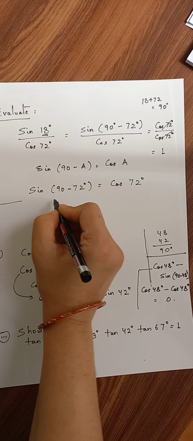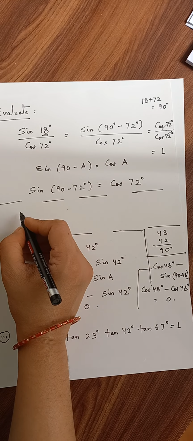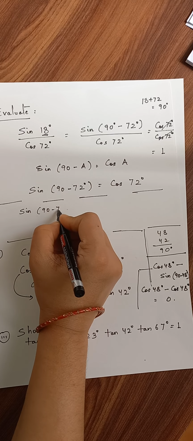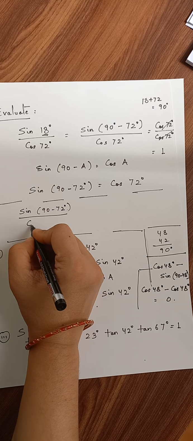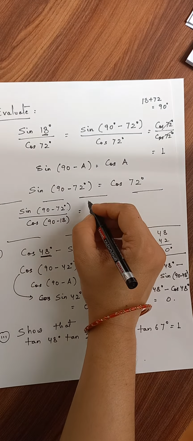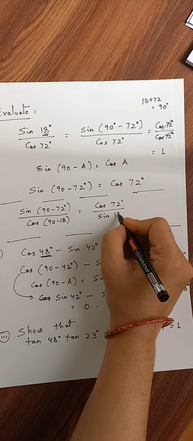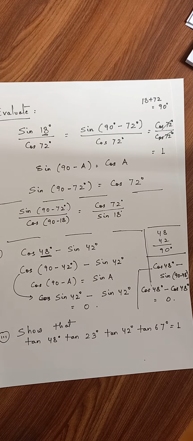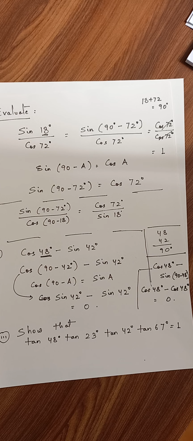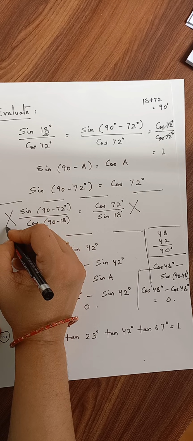For an example, I can show you what error students generally commit in the exam. In place of 18 degree they write 90 minus 72. In place of 72 degree they write 90 minus 18. Then they use the formula sin 90 minus A is equal to cos A, and cos 90 minus A is equal to sin A. So they will not find the result here. Nothing is wrong in what they are doing, but the technique and trick they use to solve this type of question is wrong. So don't do this ever.